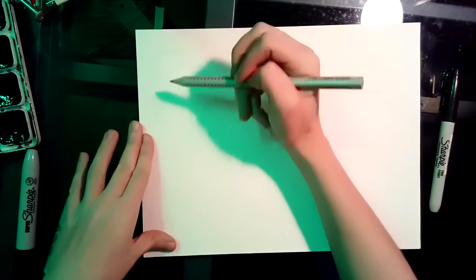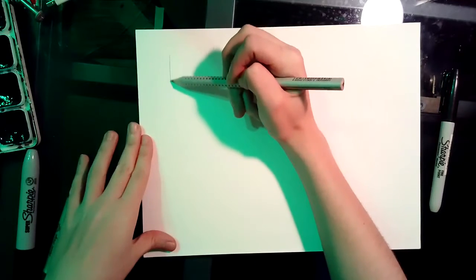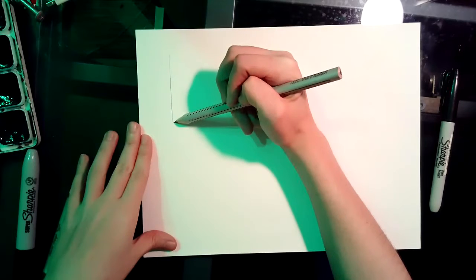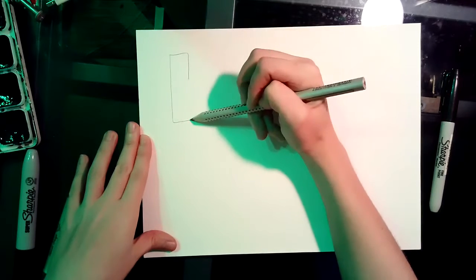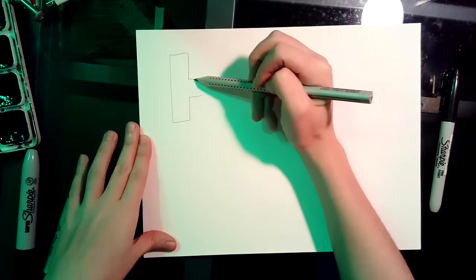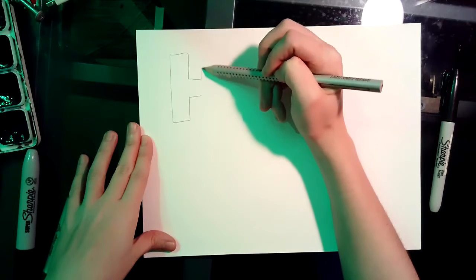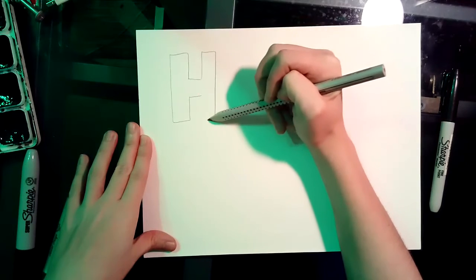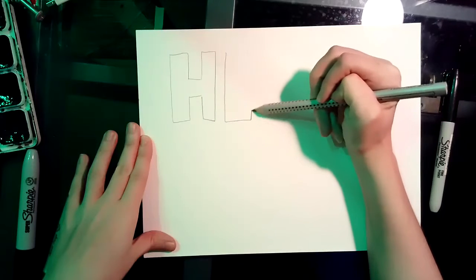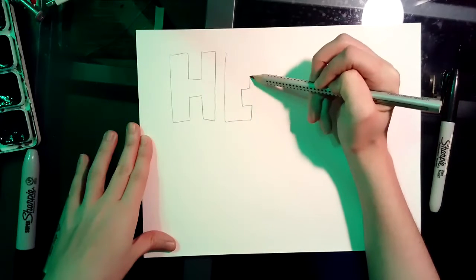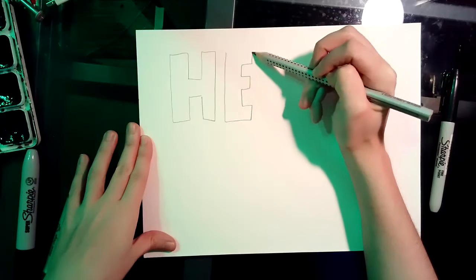The trick to block letters is making sure that each part of your letter either looks like a rectangle or a square. The longer parts of your word will look like a rectangle. Shorter parts tend to look like a square. Longer part rectangle, so that's my H. Longer part rectangle, all these shorter areas that the E breaks off to will look more like squares.